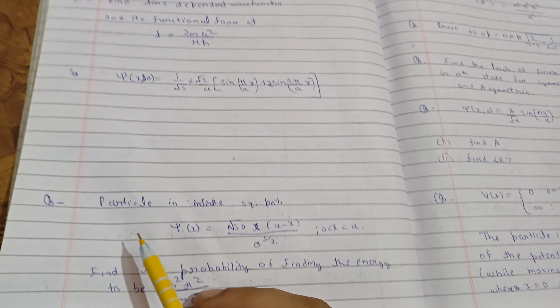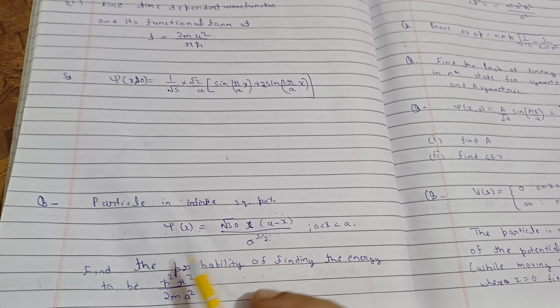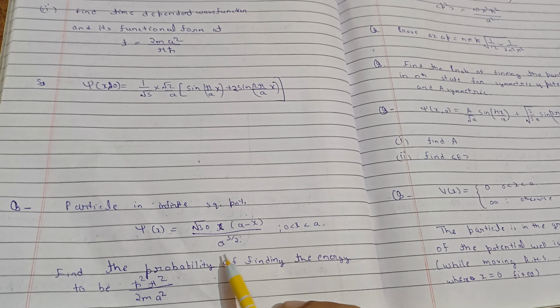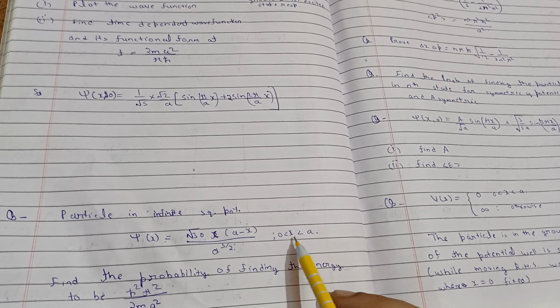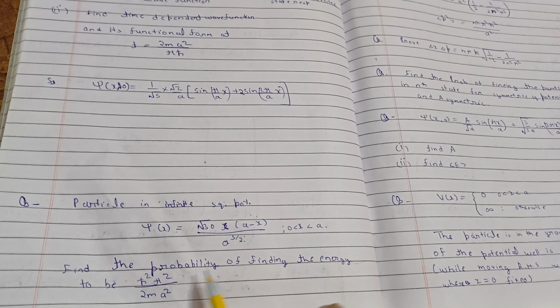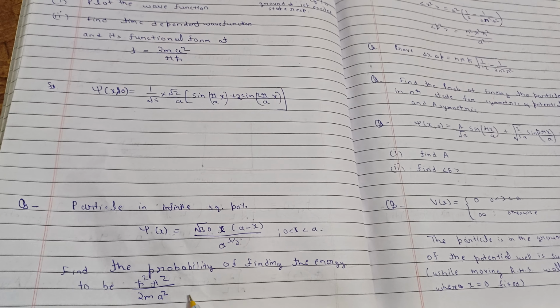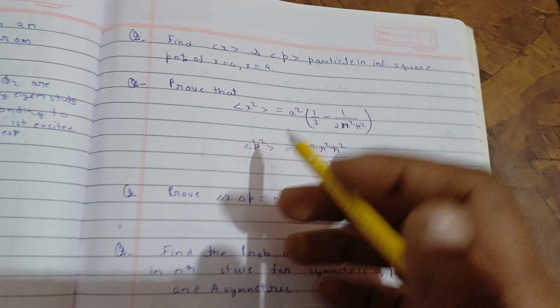Just write them. Particle in an infinite square potential, and the wave function is given as under root 30 over a to the fifth, x times (a minus x), where x is from 0 to a. Find the probability of finding the energy to be h cut squared pi squared over 2m a squared. So you need to solve it by yourself.